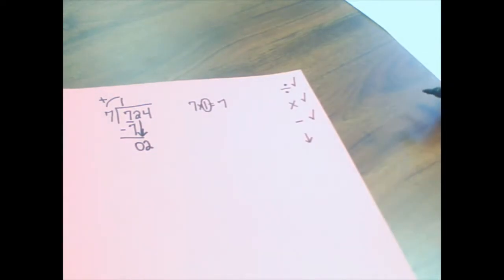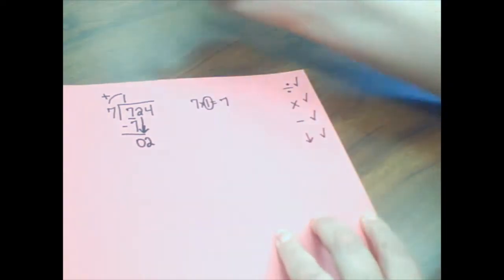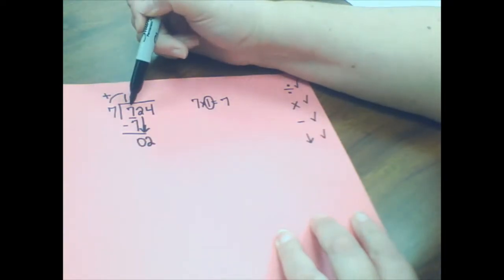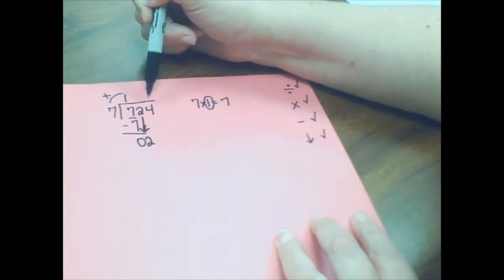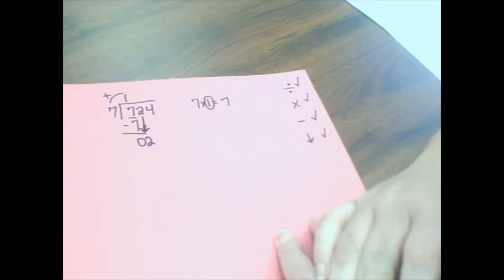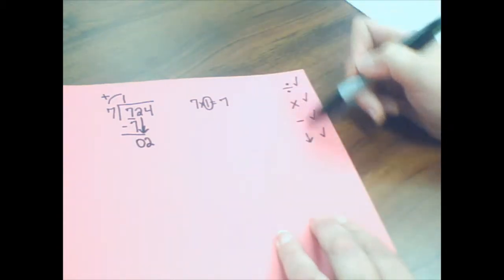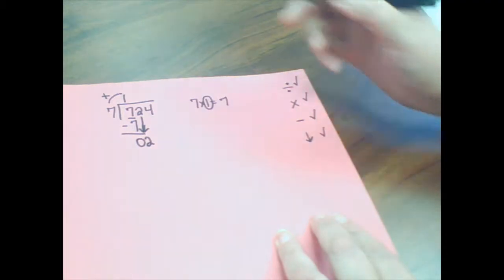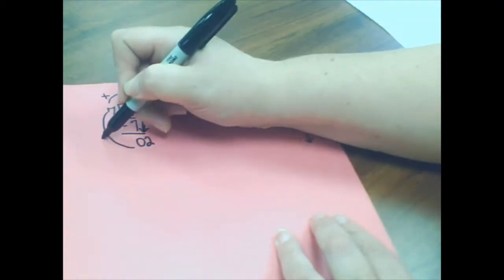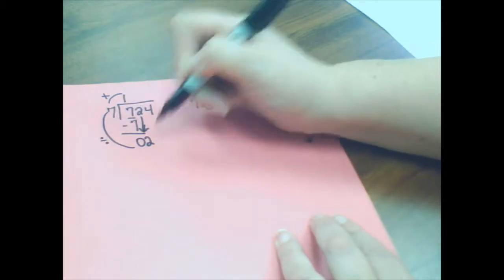Okay. And remember what I said in the last video. Every digit in this dividend needs to have a number above it. If it does not, you are not done. So we need to start the process over. So I already did all 4. I'm back to division. I need to put 7 into 2.